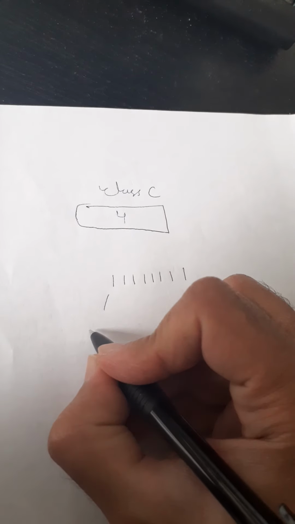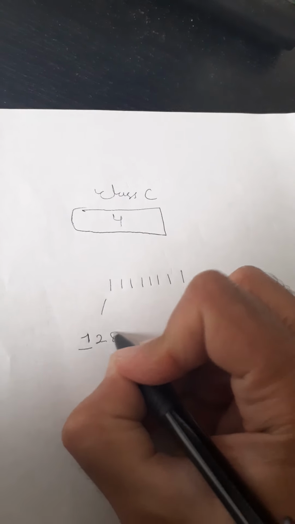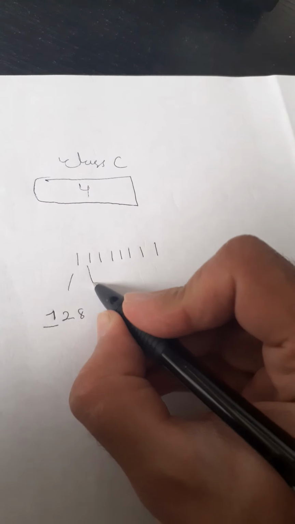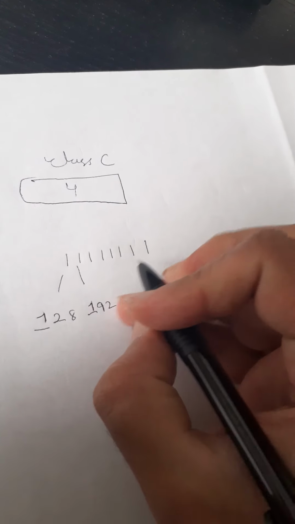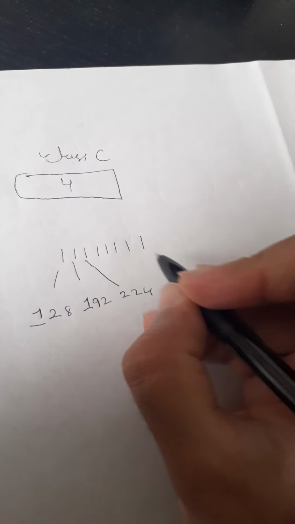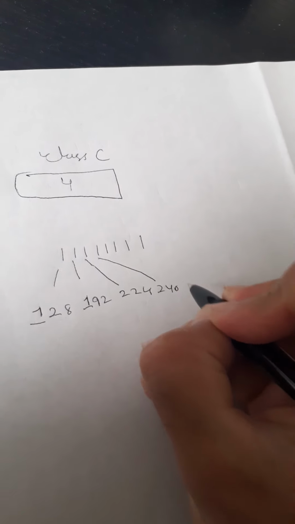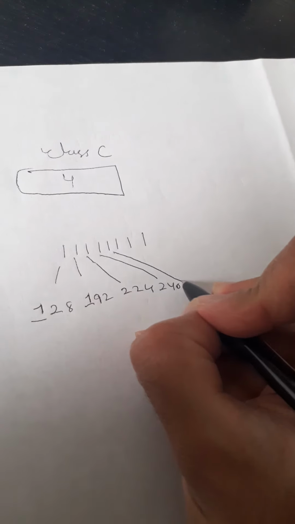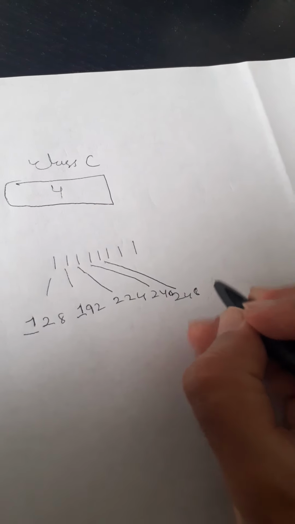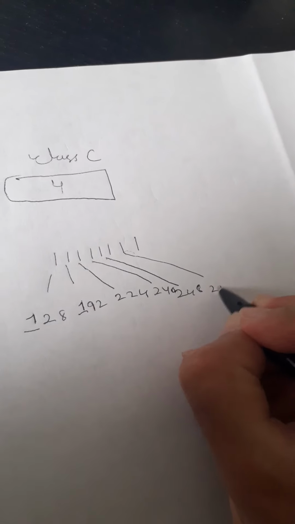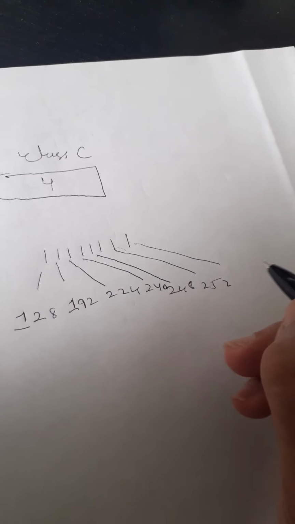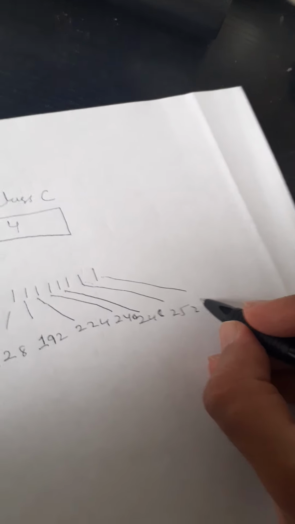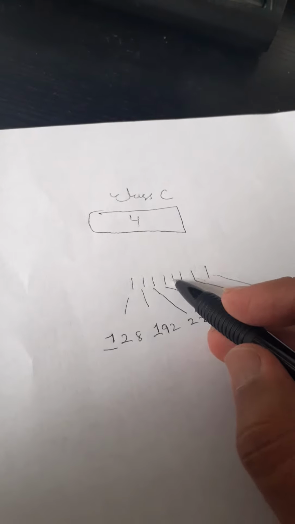Now, these values you really need to remember. 128. This is how all the octets work, including the ones before in class A and B as well. 192 will be the second value. 224 will be the third value. 240. And then we have 248, and then 252, and then 254. And then similarly we have 255.